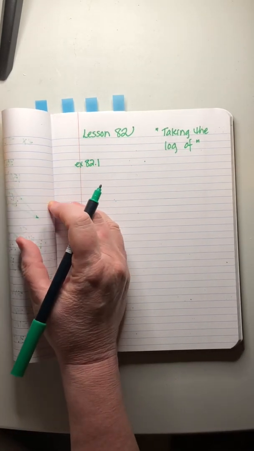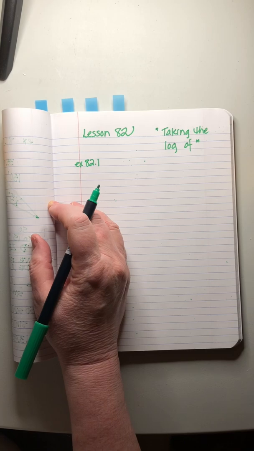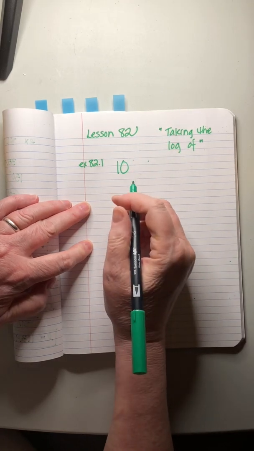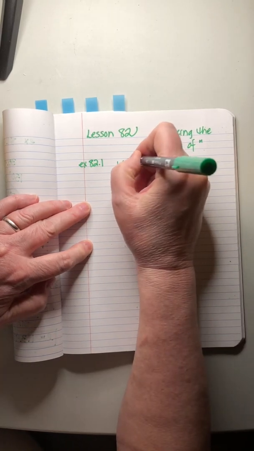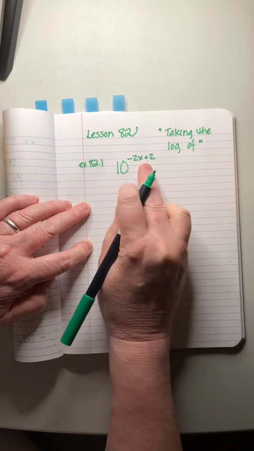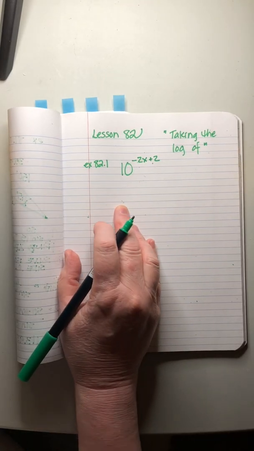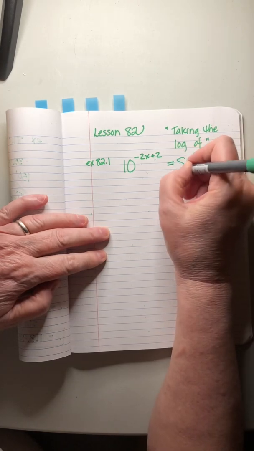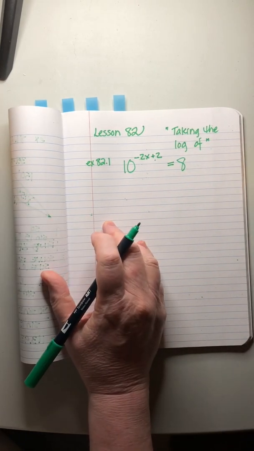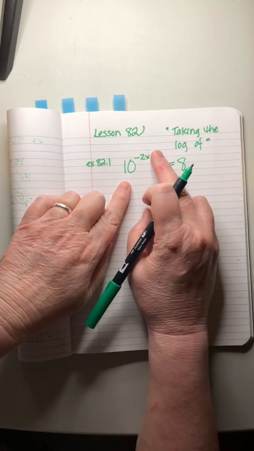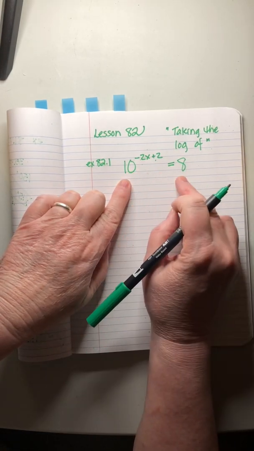82.1, solve. We're asked to solve. Okay, John, we'll do what we can. We will try. And this is what we're given. I'm going to use double lines. 10 to the power, look at that fearful exponent, equals 8. What this problem is asking us to do is find an exponent that we can put on 10 that will give us 8.